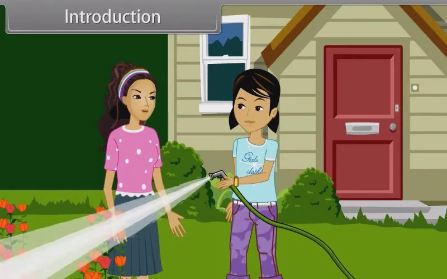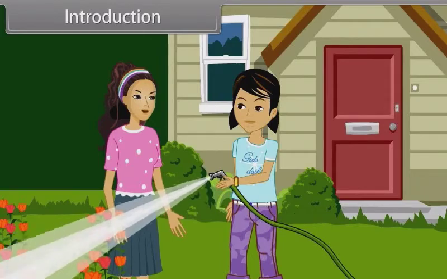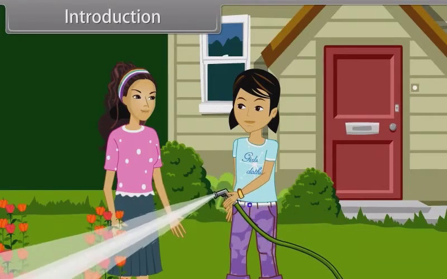They absorb nutrients and water from soil by various mechanisms. We will learn about such mechanisms in this module.